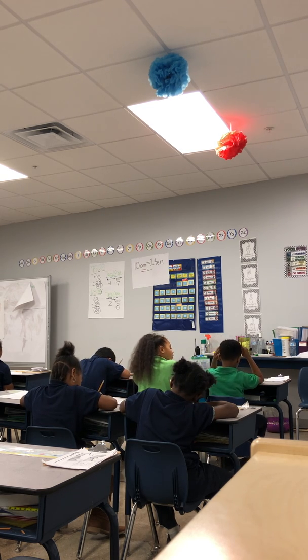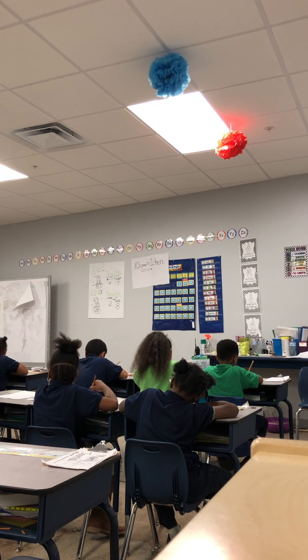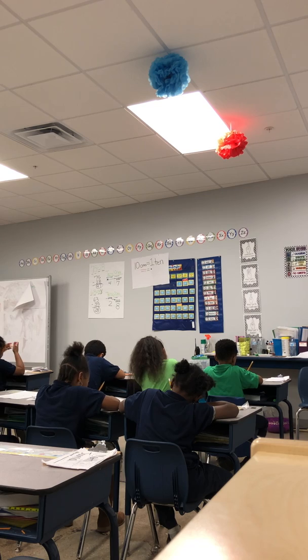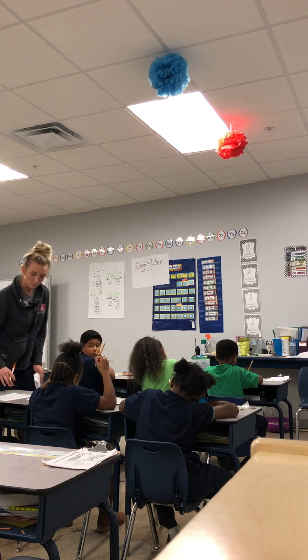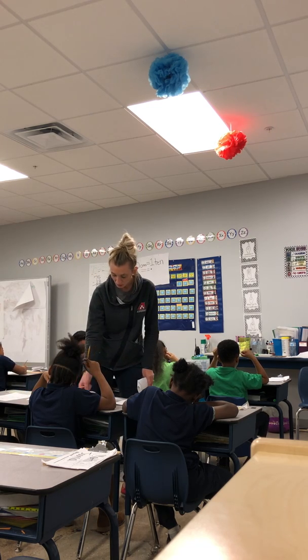I'm putting a star if it is correct. I'll put a circle if it is wrong. Star if it is correct, circle if it is wrong. So Aviana, your pencil needs to be moving. You have 30 seconds before you receive a color change.